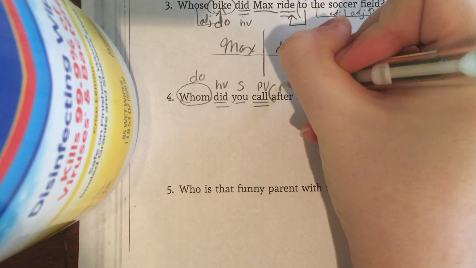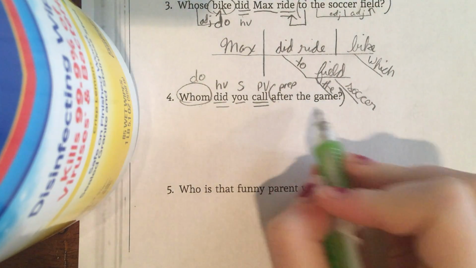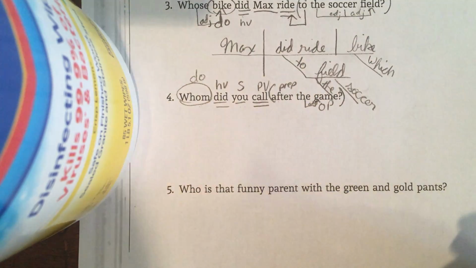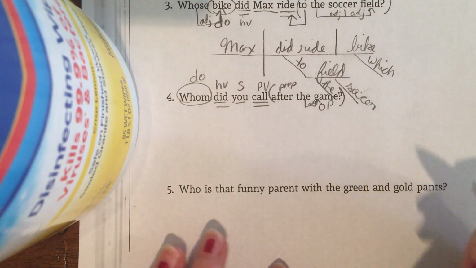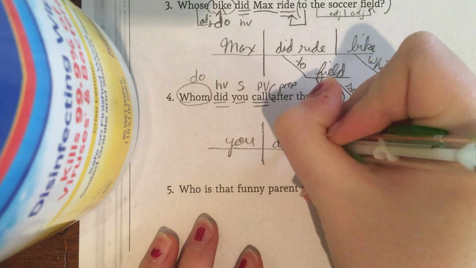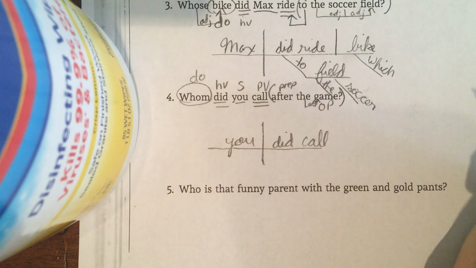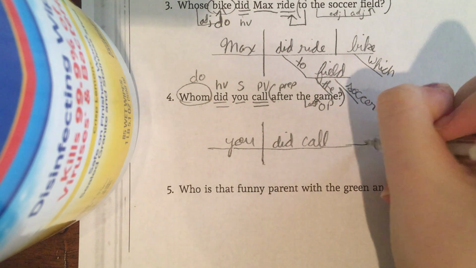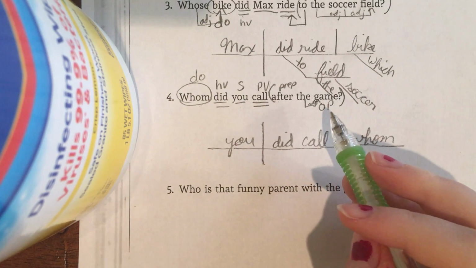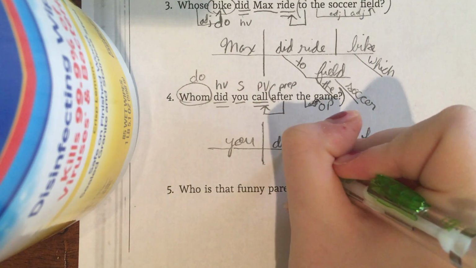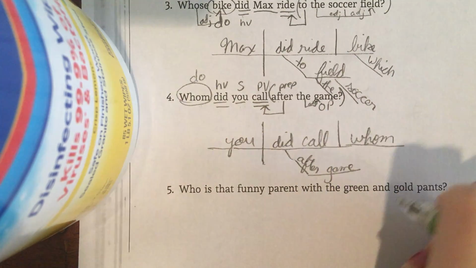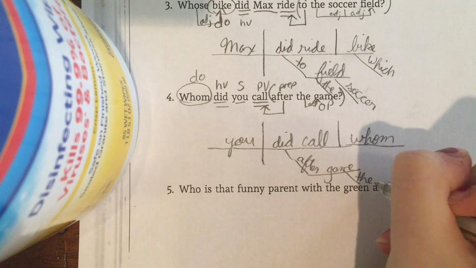And then after is a prep. So this whole after the game is a prepositional phrase with game as the OP and the as an adjective modifier. Great. Time to diagram. You is our subject, as we indicated in our analysis. Our full verb is did call. And our direct object is whom. And after the game modifies when the call happened. After is our preposition. Game is our object of the preposition, and the modifies which game?